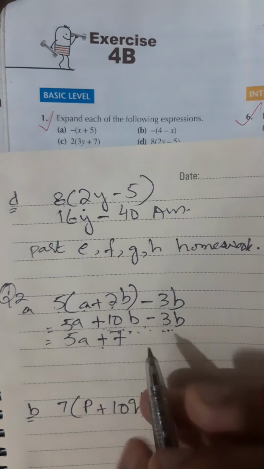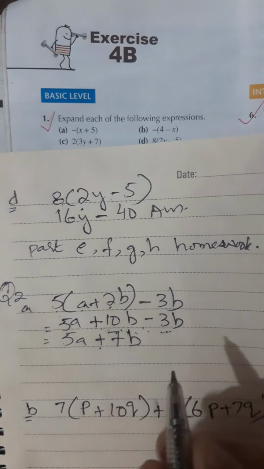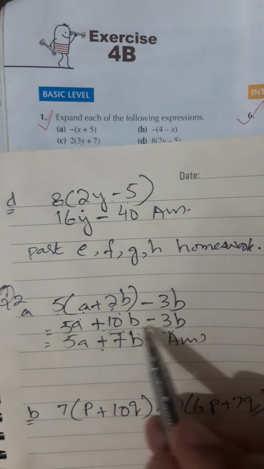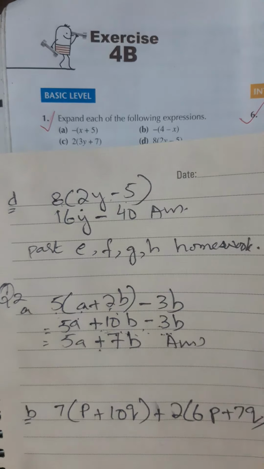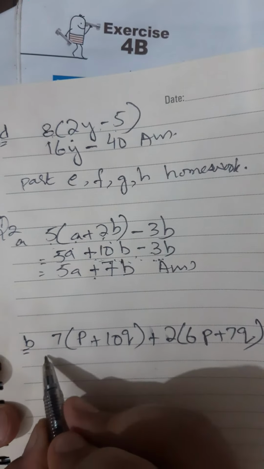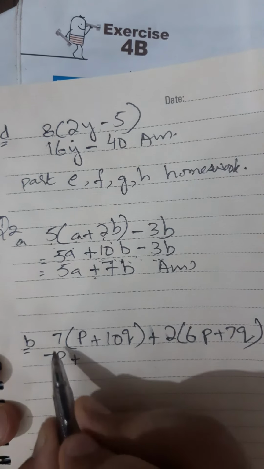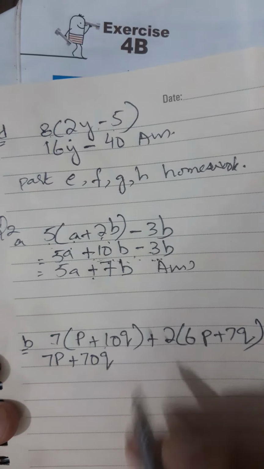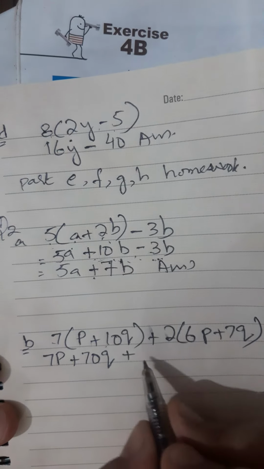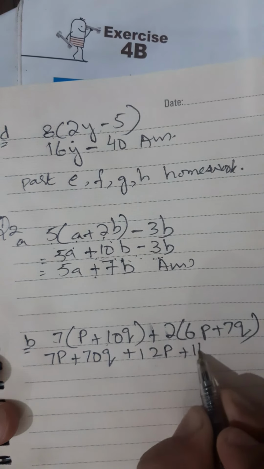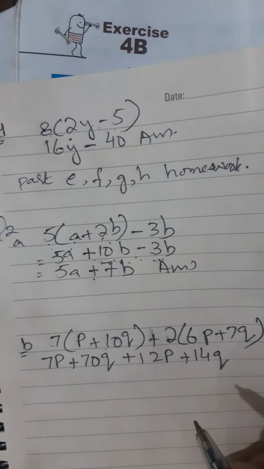We just put the sign over here and the variable b. So this is the answer. First we expand it, then we solve it, and then we get the answer. Next part is 7 into p, 7p, plus 7 into 10, 70q, then plus 2 into 6 is 12p, plus 2 into 7 is 14q.